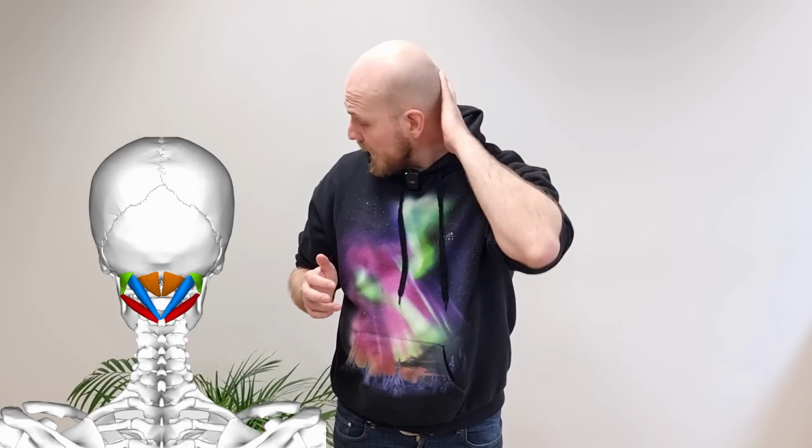The small muscles in the back of your skull, back of your head, may cause headaches, neck pain. It might restrict your range of motion from your neck, and it might even cause dizziness.